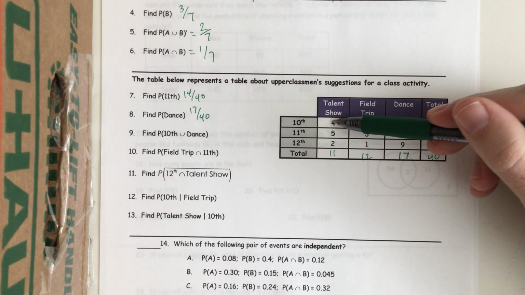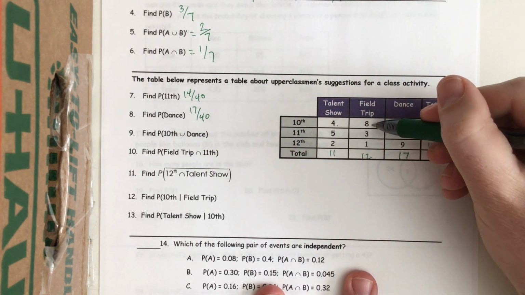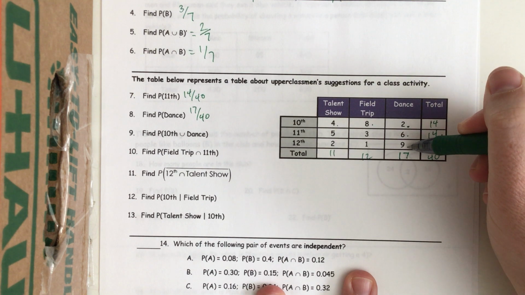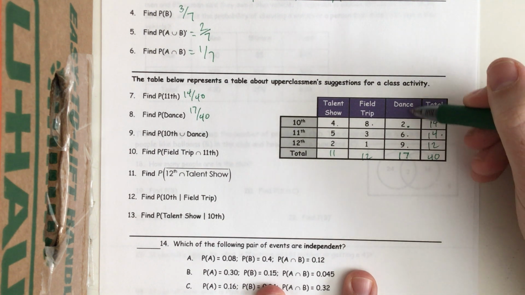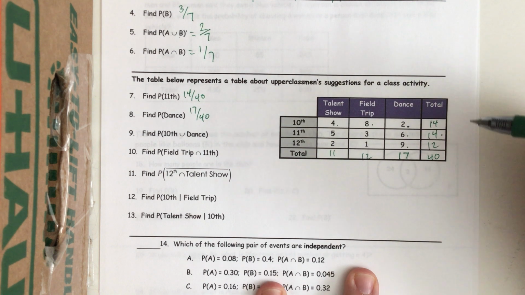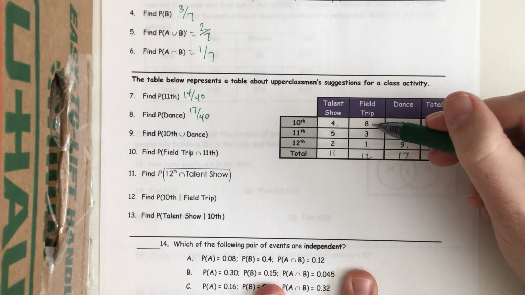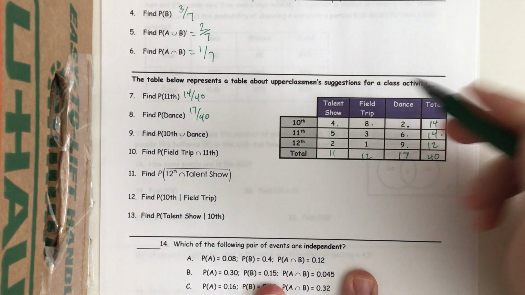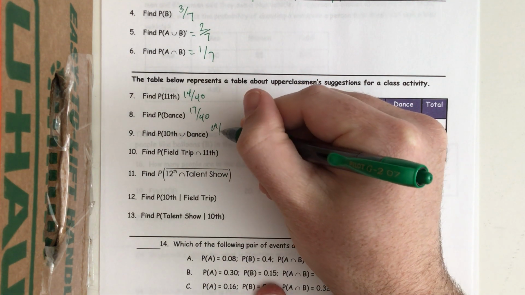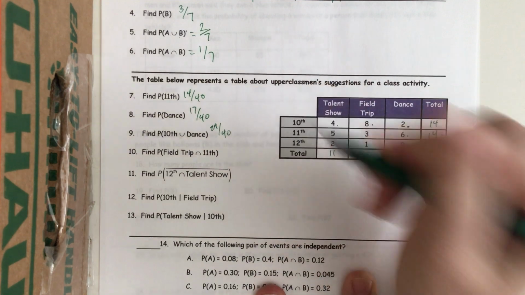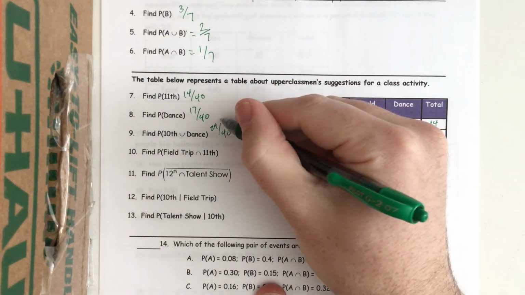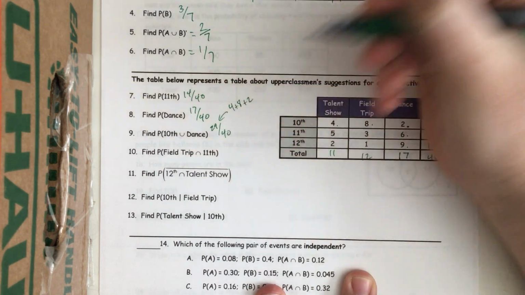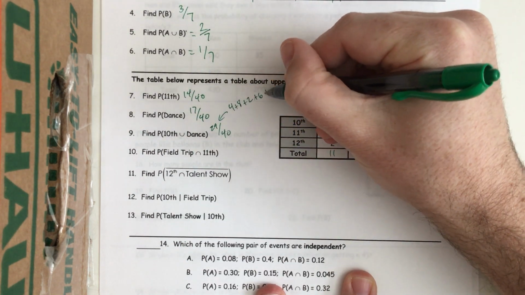So we want to, you know, 4, 8, and 2. Those people are in 10th grade, and then 6 and 9. Those are more people that want to dance, but we don't want to count this 2 twice. So 4 plus 8 plus 2 plus 6 plus 9 is going to be 29, and that's still out of 40. And I'll just write where that 29 came from. That was 4 plus 8 plus 2 plus 6 plus 9.